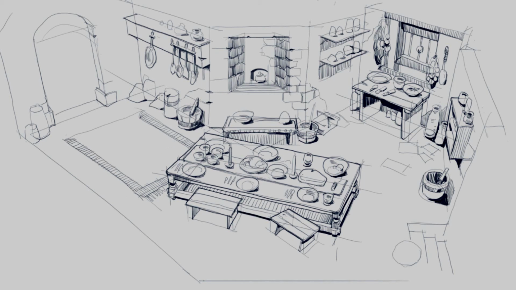I'm using a lot of this hatching to indicate some material differences and maybe sometimes color differences.